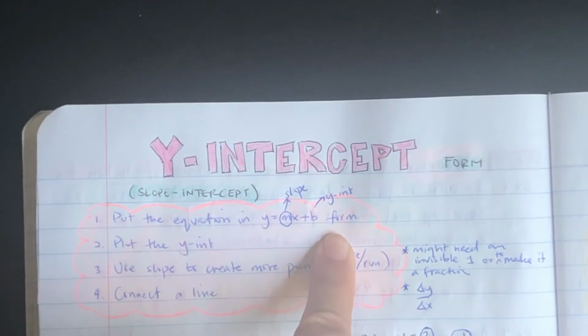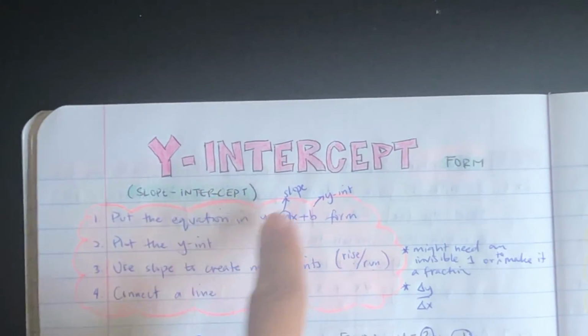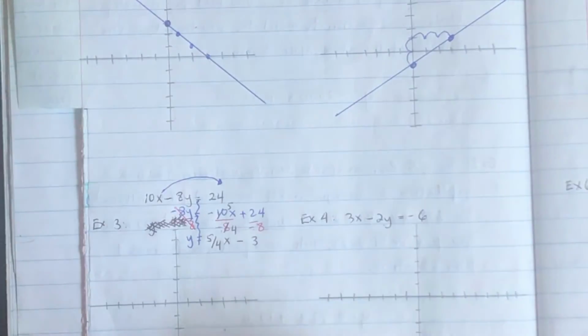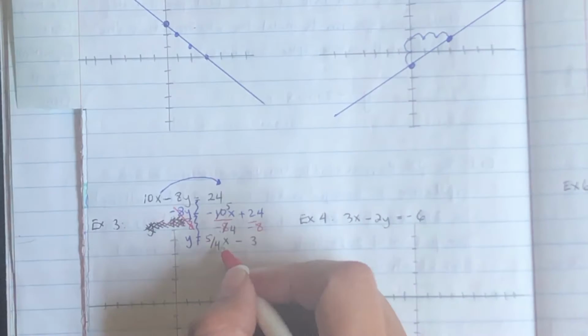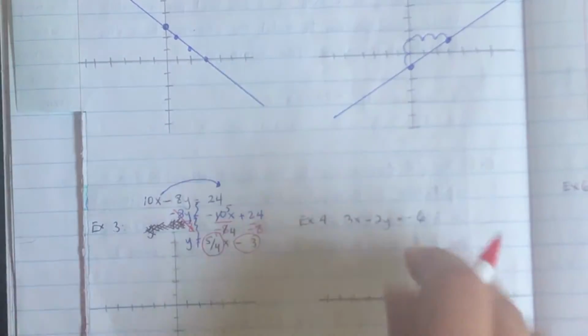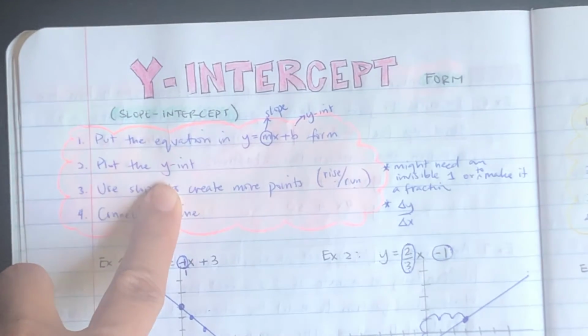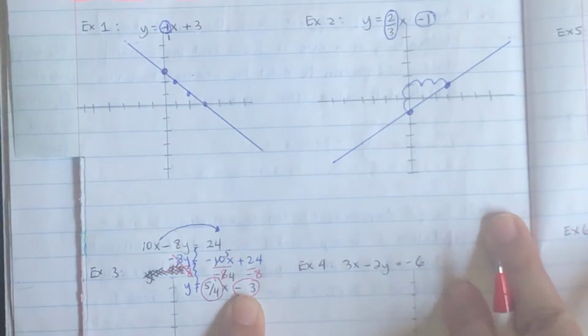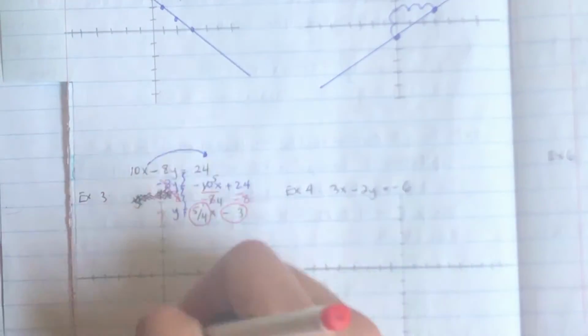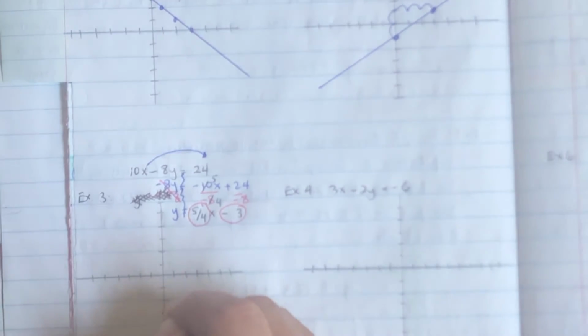Okay, so put the equation in y equals mx plus b. Plot the y-intercept. So circle slope, circle y-intercept. So circle slope. Slope is next to the x. Circle y-intercept. Bam. Plot the y-intercept, negative 3. So y-intercept, negative 3.